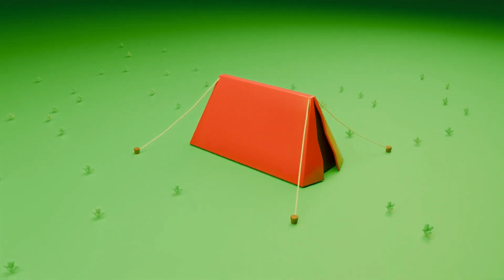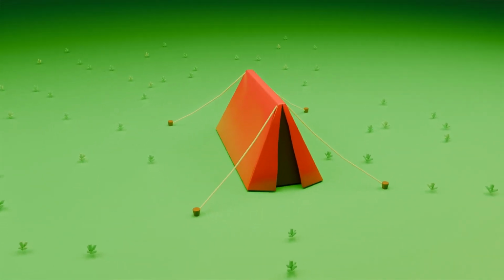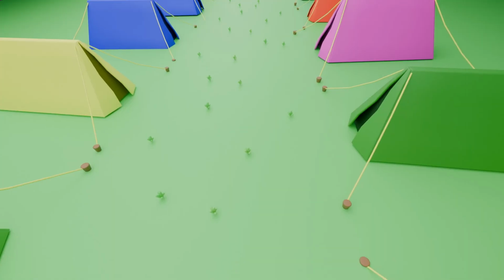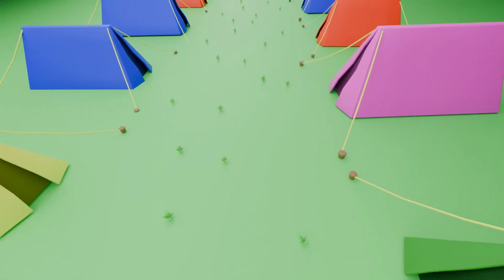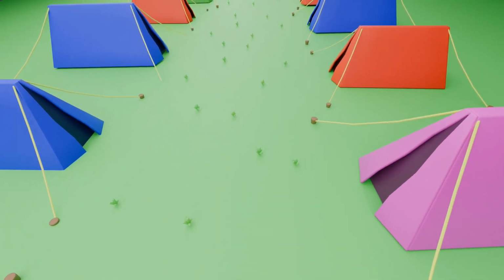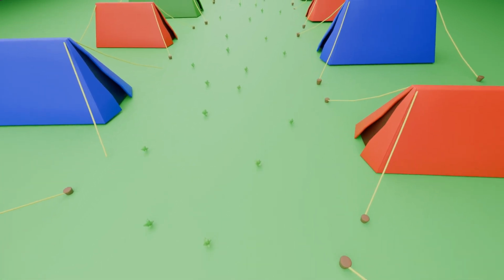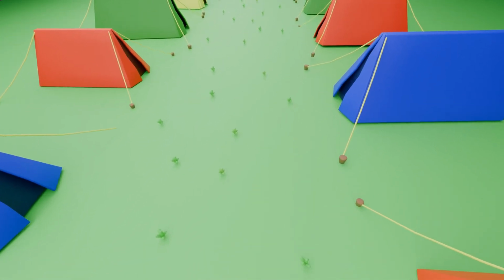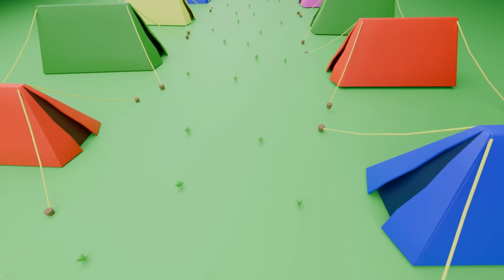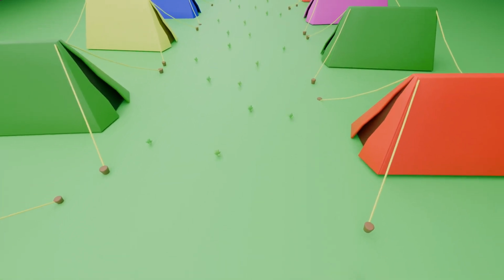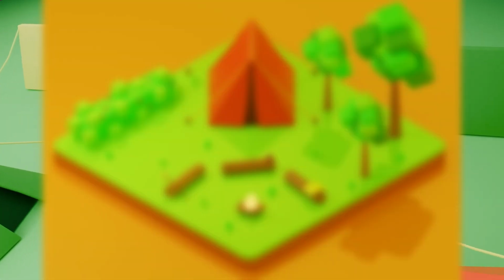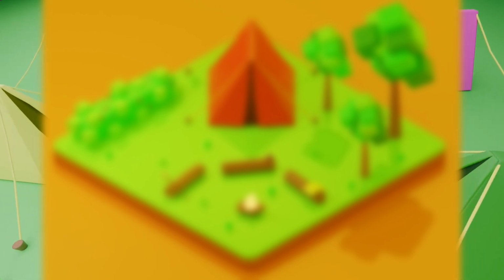This is episode 3 in my camping scene series. The aim of the series is to teach you how to model a stylized object related to camping in each video, while keeping the information in bite-sized chunks and making it easy to follow. We're about halfway through the series. In the final episode of the series, I'll show you how to create a stylized camping scene using all the objects we've covered in this series.